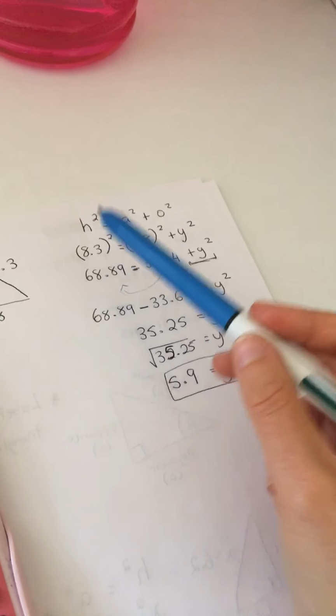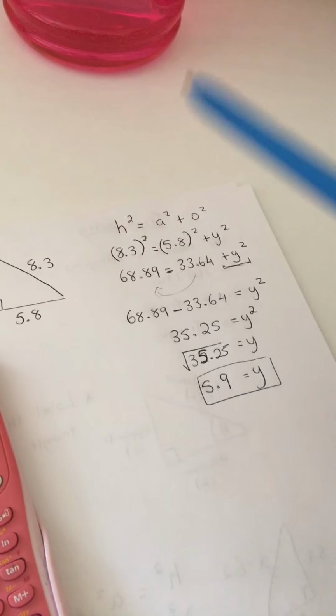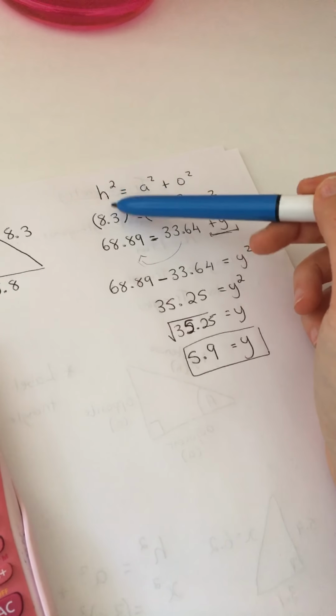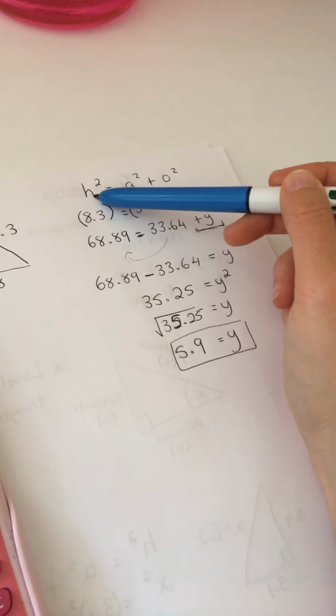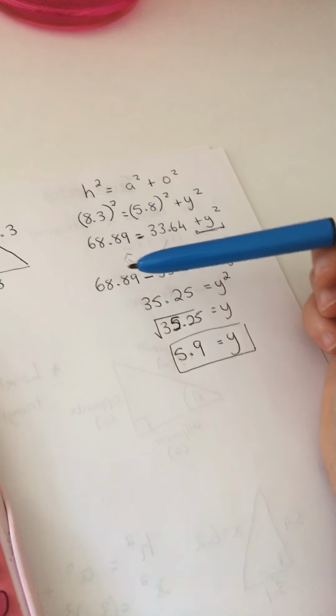So there's two different ways you could be asked. You either have the hypotenuse, or like our previous example, you don't. So all you have to do is make sure you fill it in correctly. If you have the hypotenuse, fill it in. If the hypotenuse is unknown, put in the letter instead.